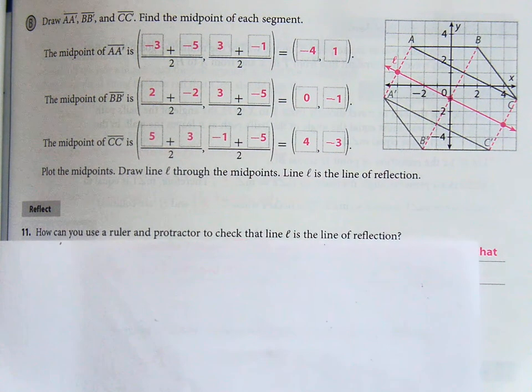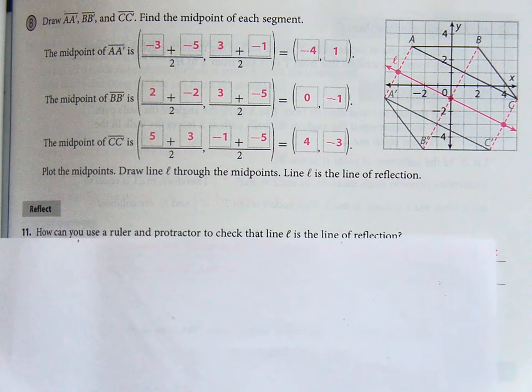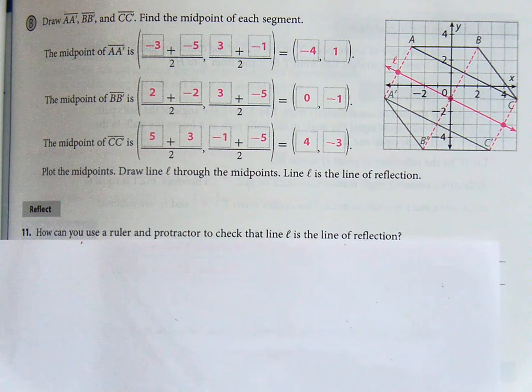How can you use a ruler and a protractor to check that the line L is the line of reflection? Well, if you remember, it has to be a perpendicular bisector.